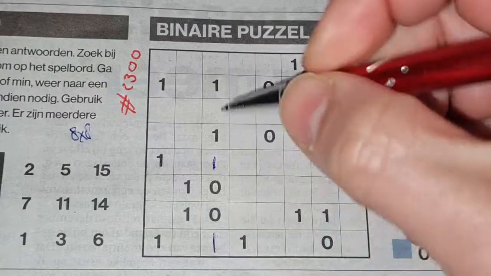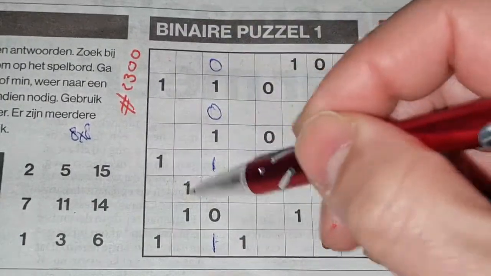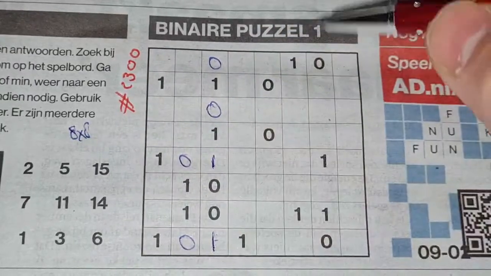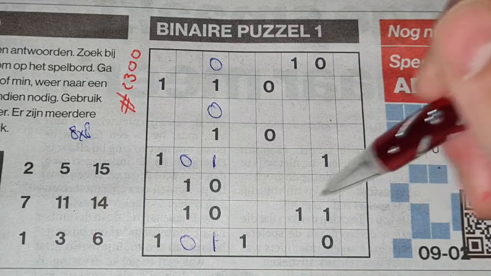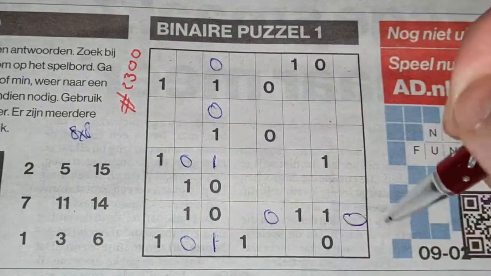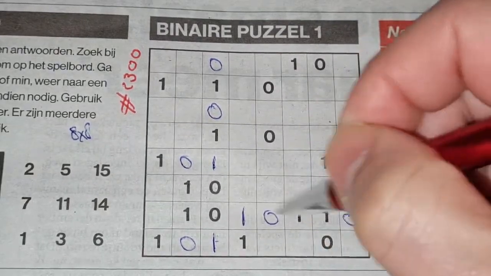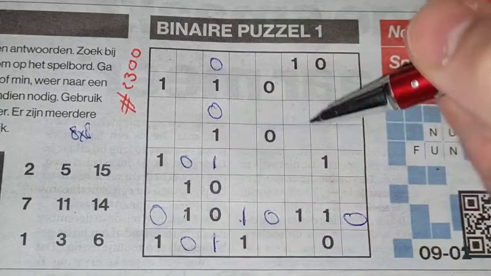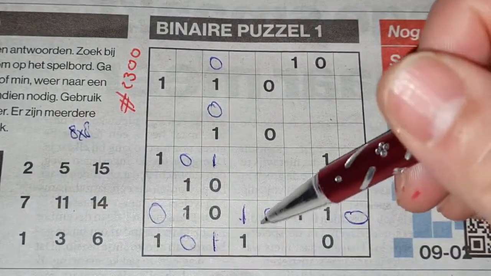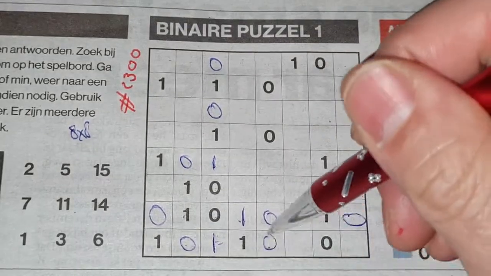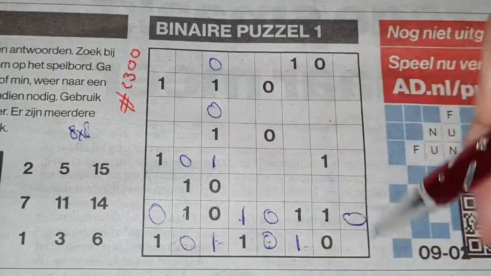Here one, there one. Now we have 4 ones, so the rest are zeros. Double one. Here no, there no. Then double one. Here no, there no. Between 2 zeros comes a 1. Now we have 4 ones, so the rest are zeros. Double one. Here no, there no. Between 2 zeros comes a 1. We have now 4 ones, so the rest are zeros.